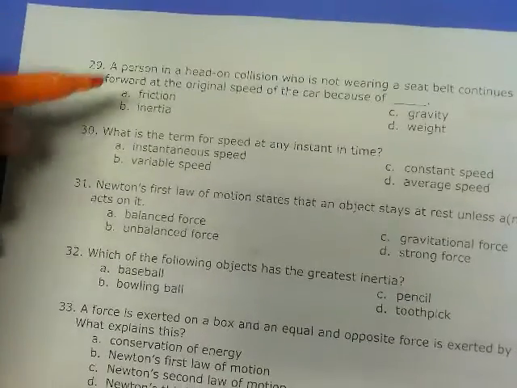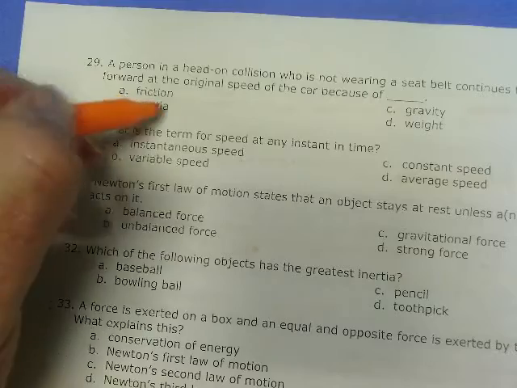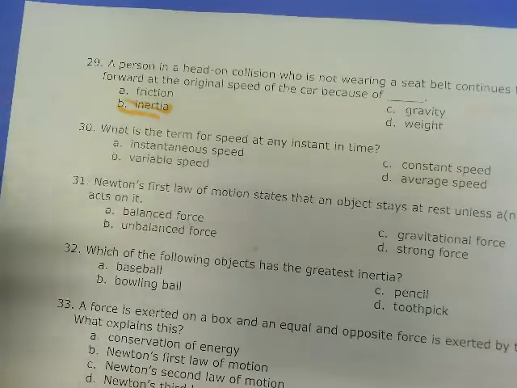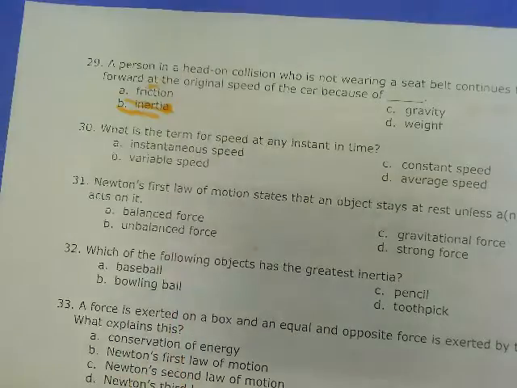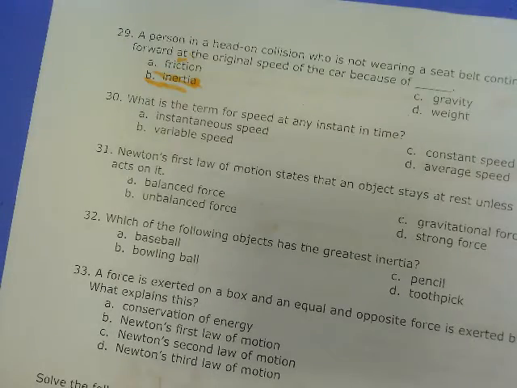Okay, last page here. All right, person is not computing. All right, this is because of inertia. And I just lost my highlighter. Good thing I have another one.